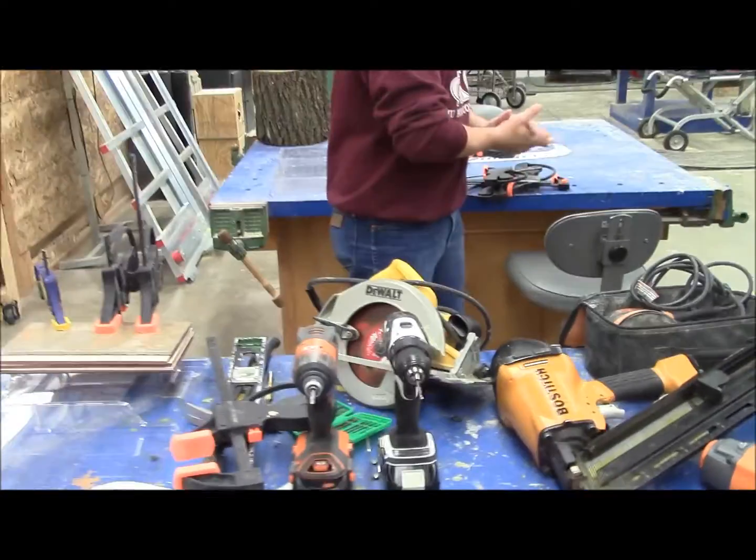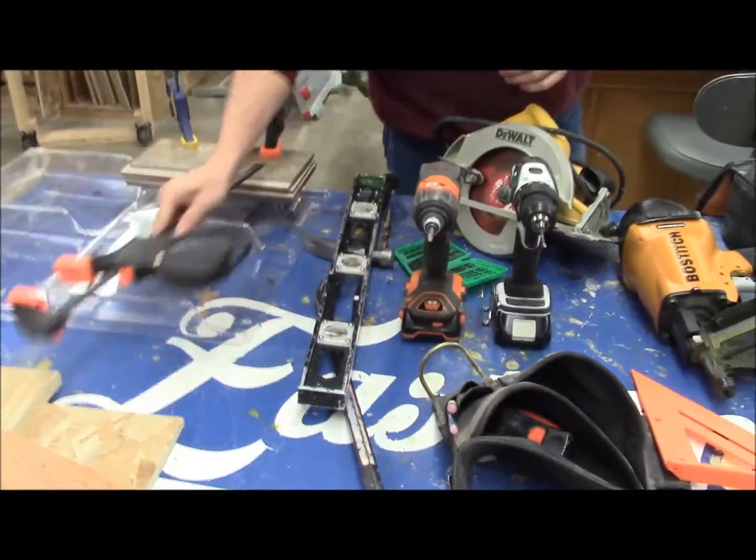What is this piece you said? This level?